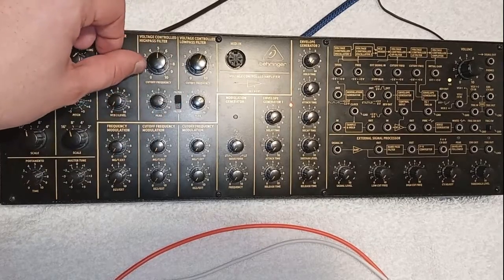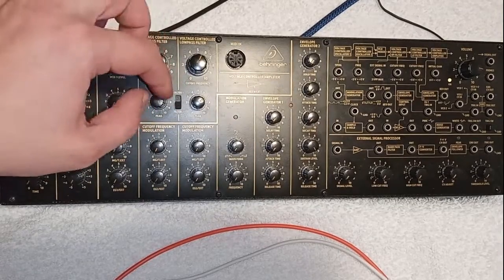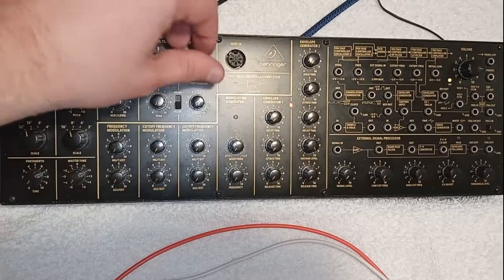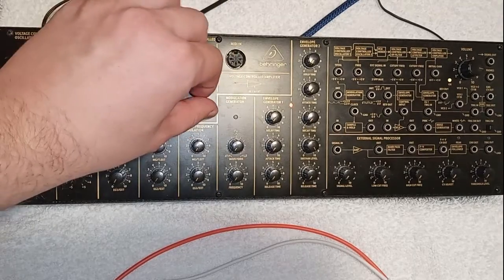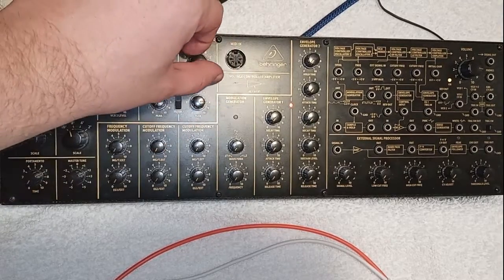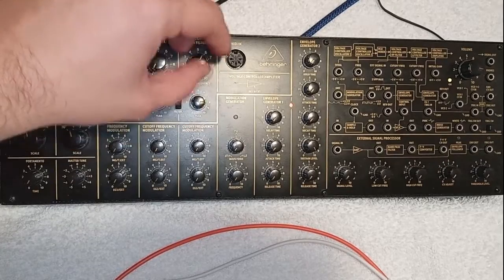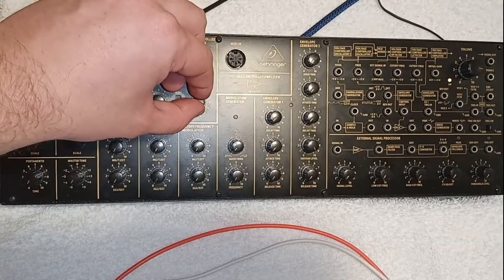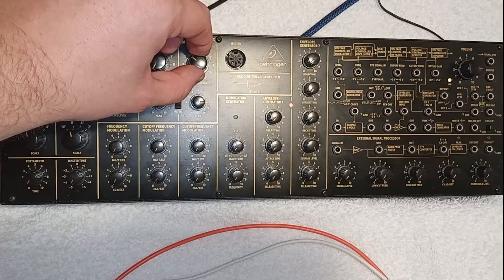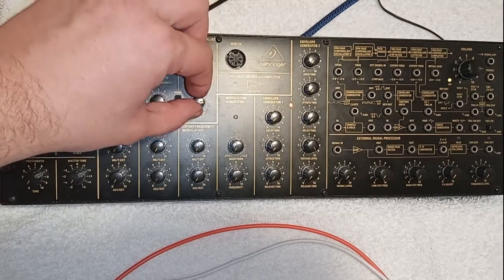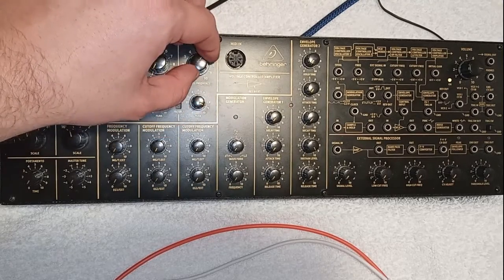Okay, so they actually sound different. Alright, and the filters do self-oscillate, so you can put the resonance up and then get a sine wave, or a noisy sine wave.